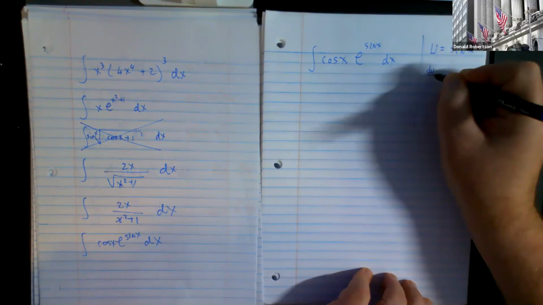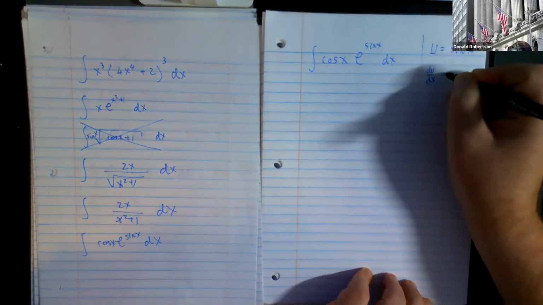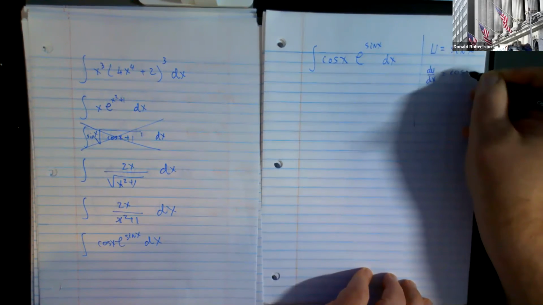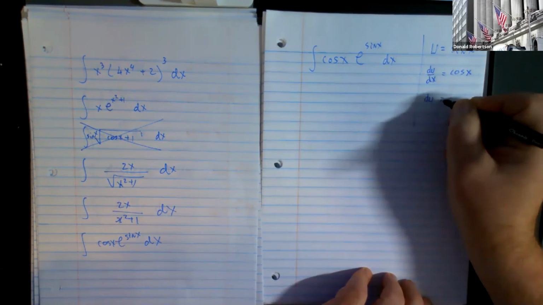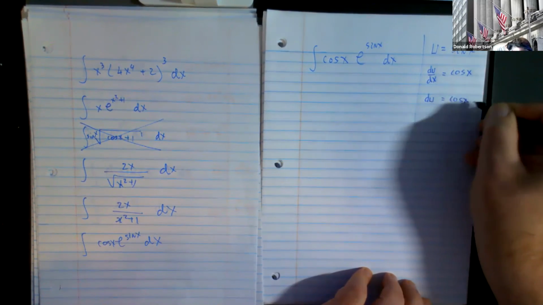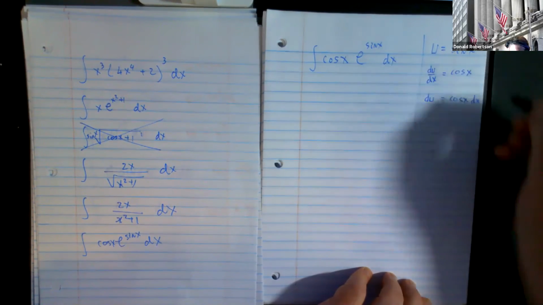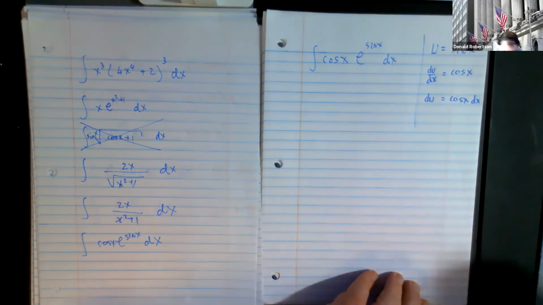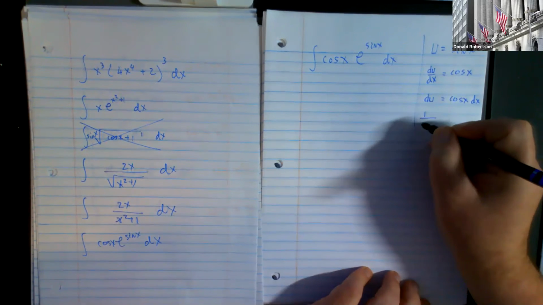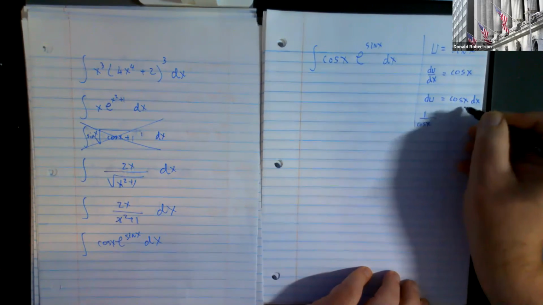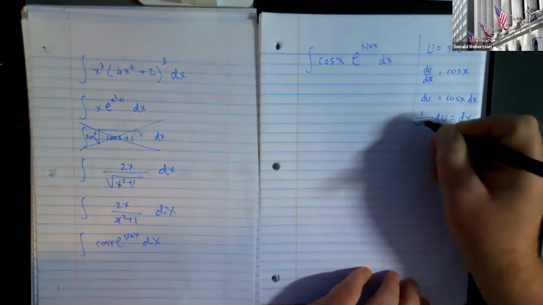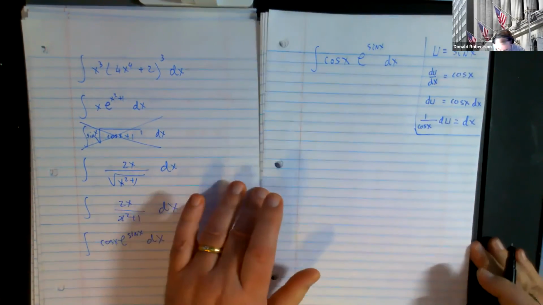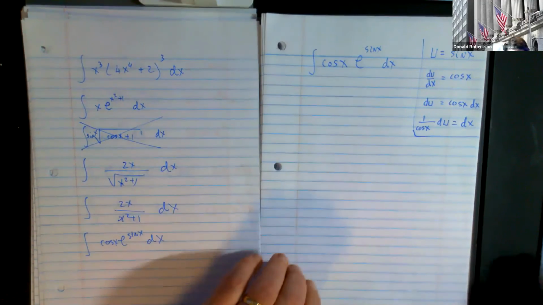You differentiate with respect to x. Well, differentiate sine, you get cosine. You do what I call the crossover, which is basically you cross the dx over to the other side. And lastly, you isolate the dx. In this case, divide both sides by cosine of x, and you got that. So all the pieces are in place. We just need to figure out where they go.